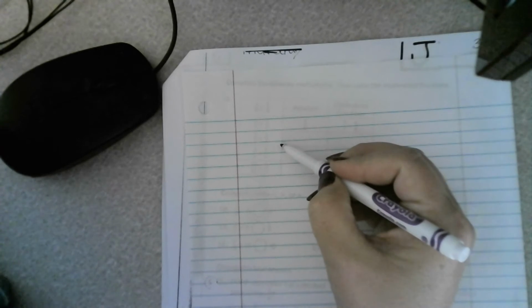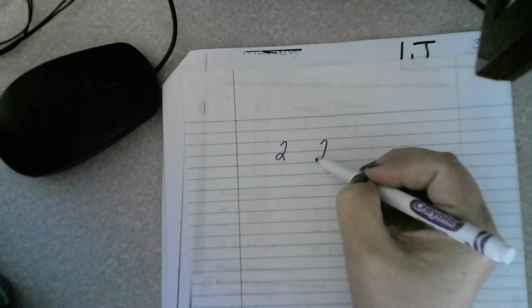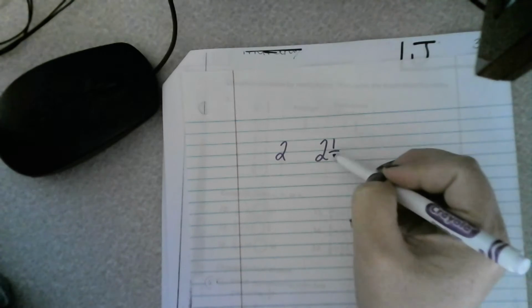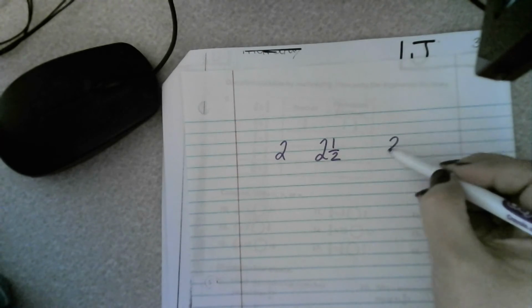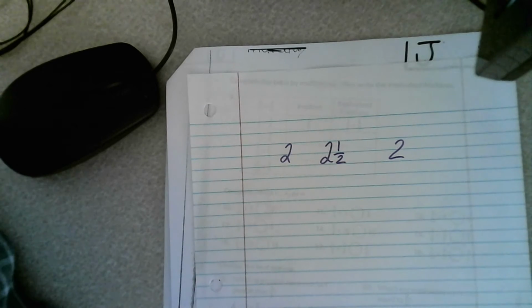So we're going to start today with a review. So let's just say if I have 2 and 2 and 1/2 and 2. The first thing I'm going to say is, what's the odd man out?